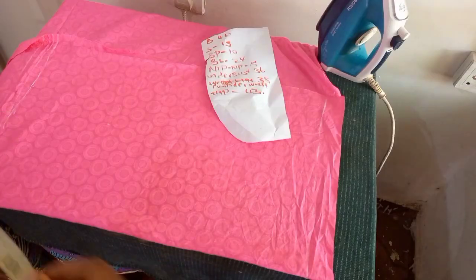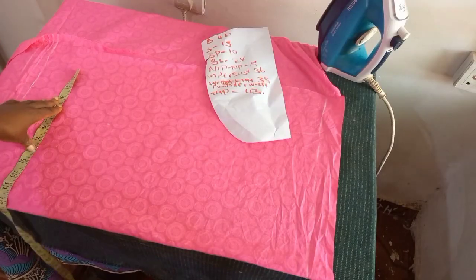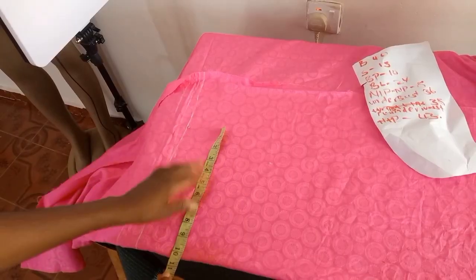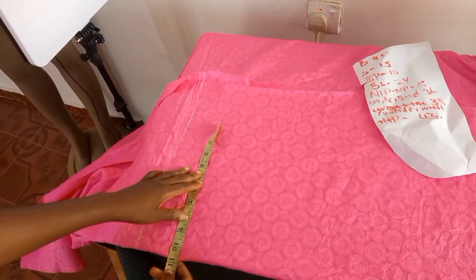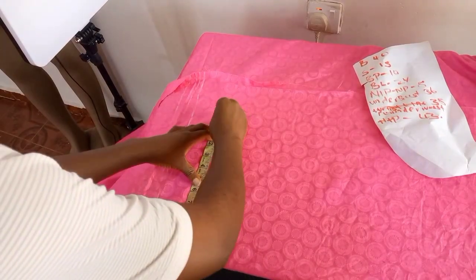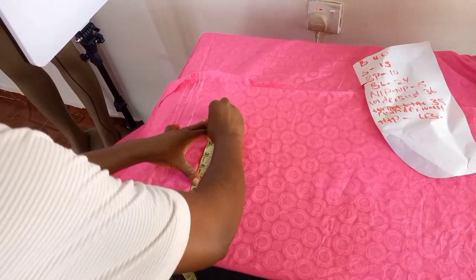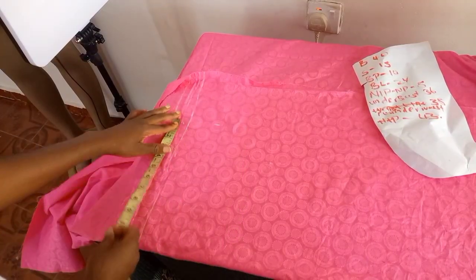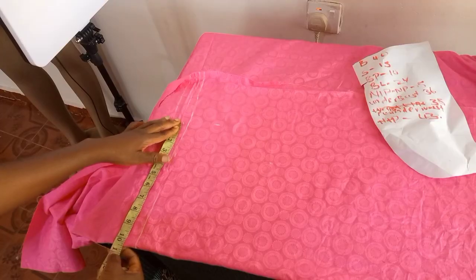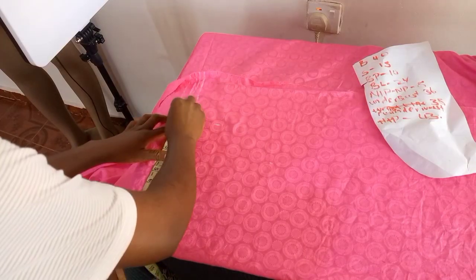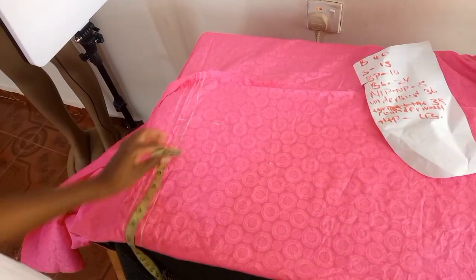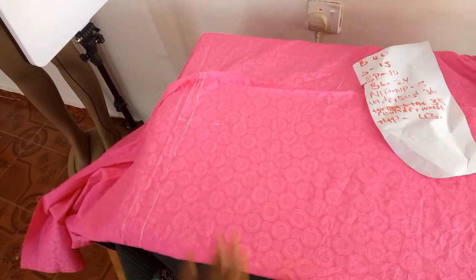So now this is my 43. Okay, I just want to be sure it's capturing. So here is the line for my 43, for the hemline, that is the hip. Whatever 43 is, I'm still going to make use of it.